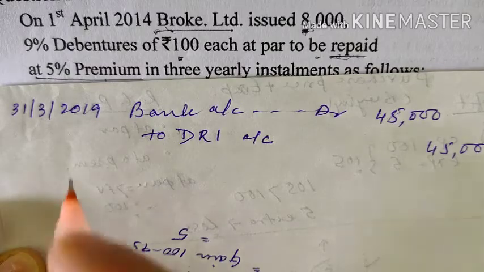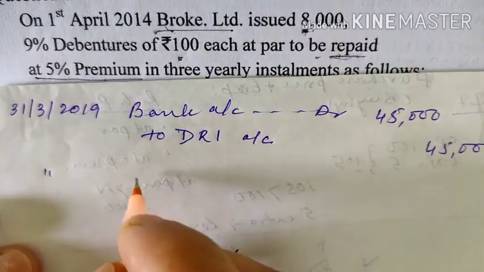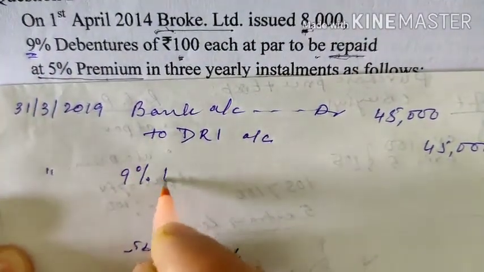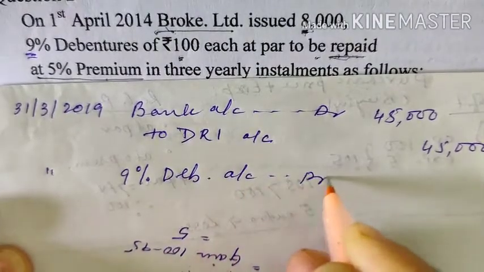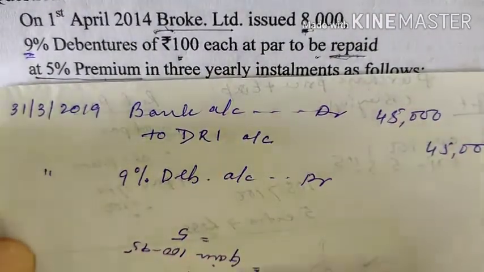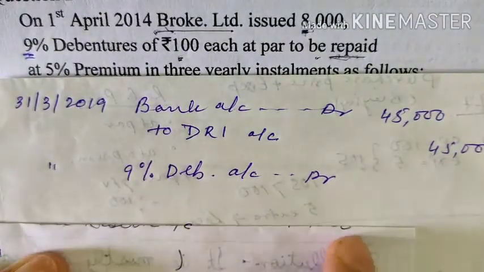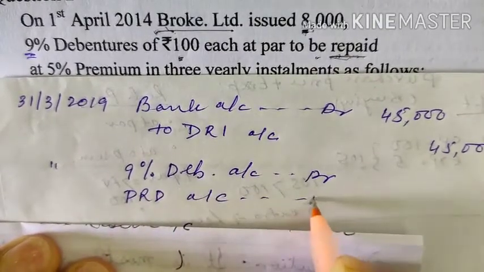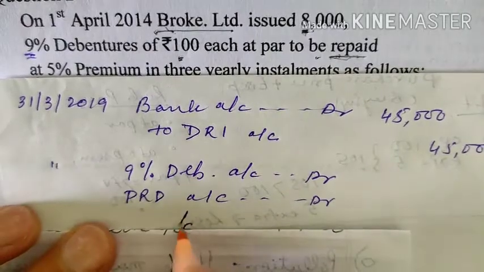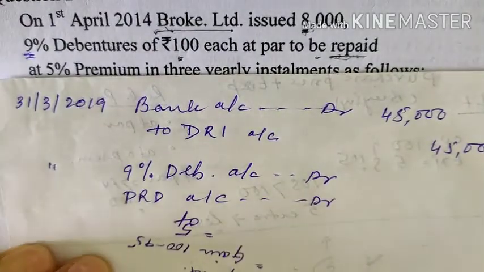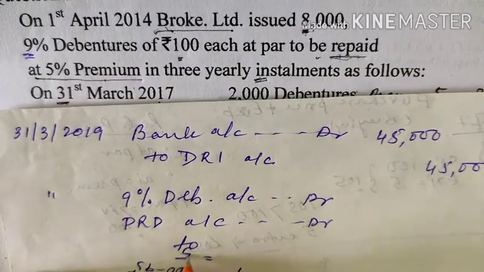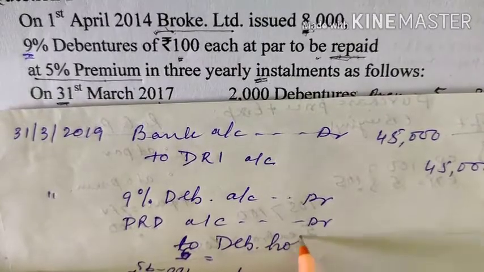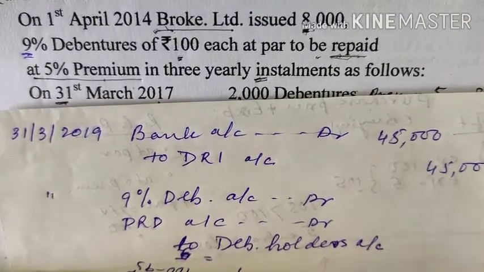Okay. After the realization of this, now the next entry is for the amount to be paid to the debenture holder. So we have here what to be paid. I think we need to pay the 9% debenture. So it is 9% debentures account debit, and it is paid along with premium. So PRD account debit to what? To debenture holders account.